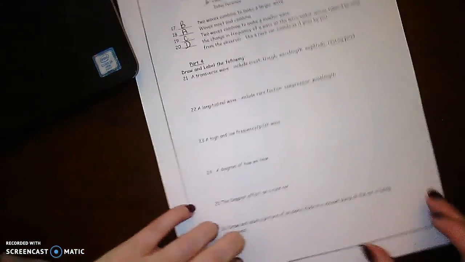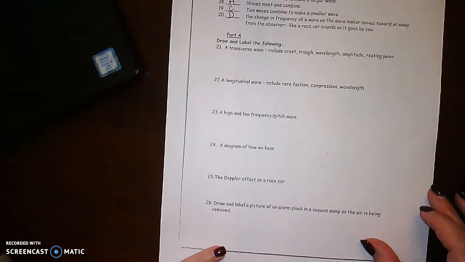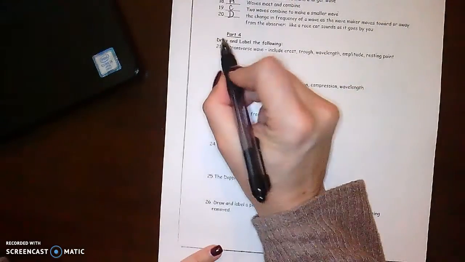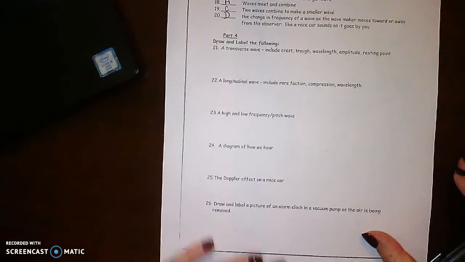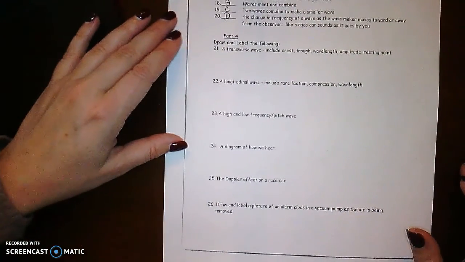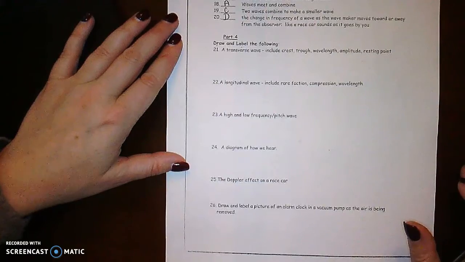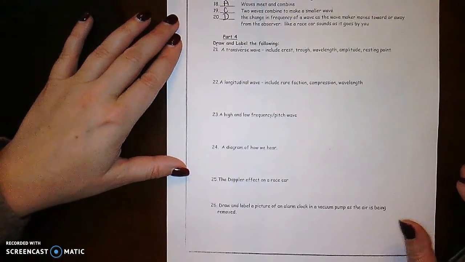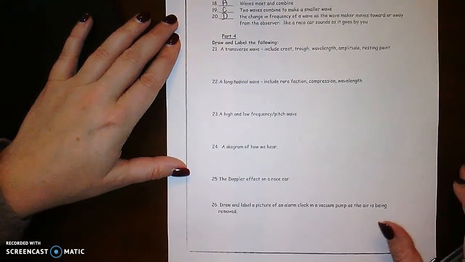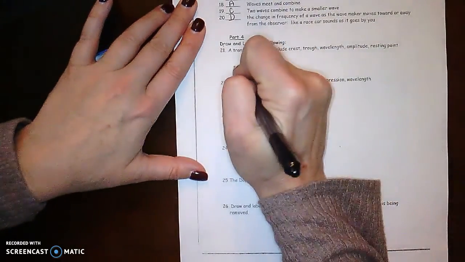All right, here comes the fun part. We got to do some drawing. So if your drawing is missing anything, you need to go and add it, because our directions say to draw and label. So we need to make sure that we include all of our labels in our pictures. So we have to have a transverse wave. We need to include the crest, the trough, the wavelength, the amplitude, and the resting position. So I'm going to start drawing.